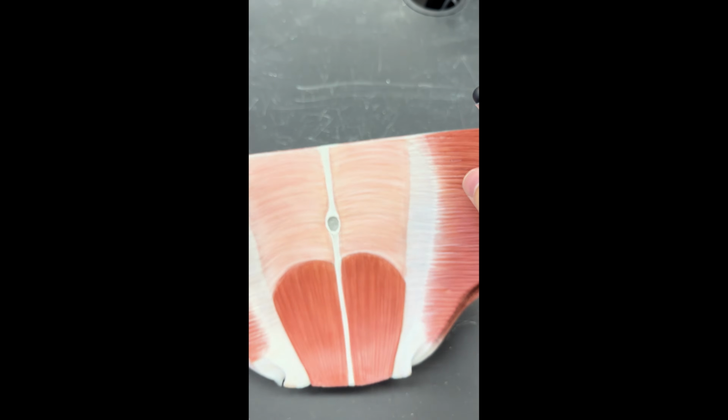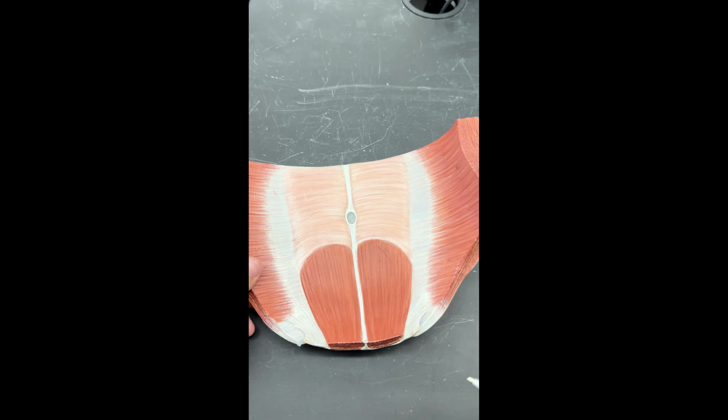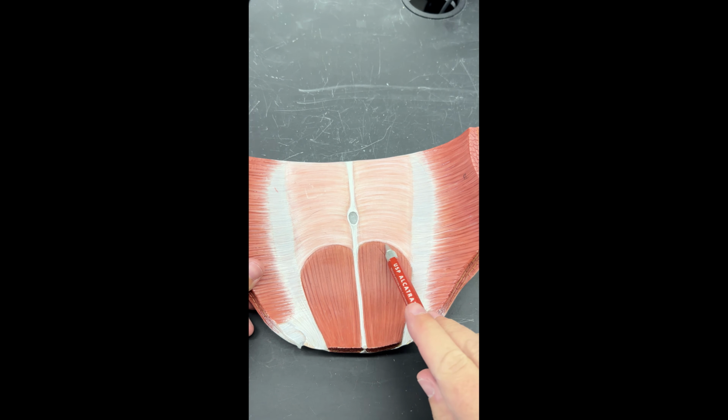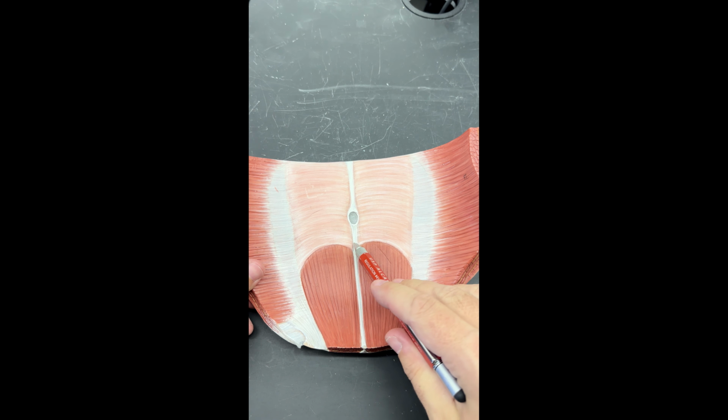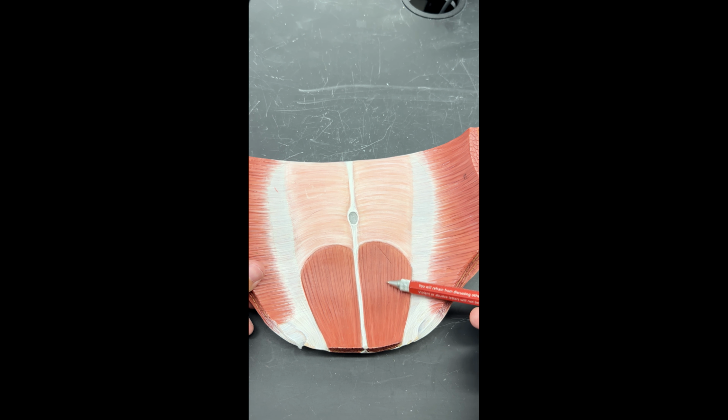And so one structure formed from the rectus sheath that's of interest to us is this, the arcuate line, not to be confused with the arcuate line from the ilium. The arcuate line is where the rectus abdominis passes from inside of the rectus sheath to posterior to the rectus sheath, about 3/4 of the way down the abdominal wall.